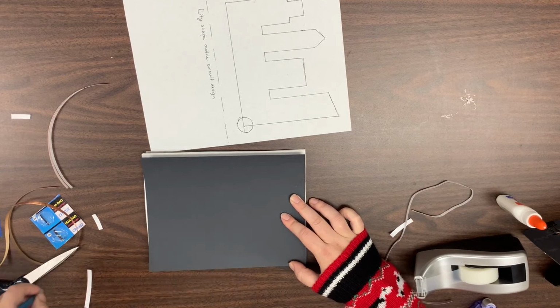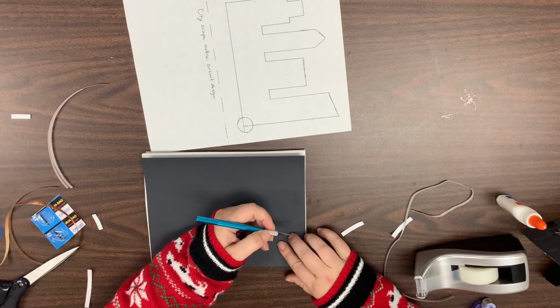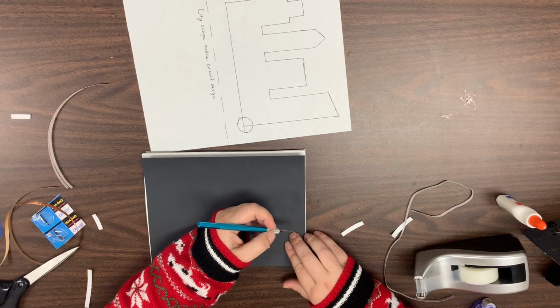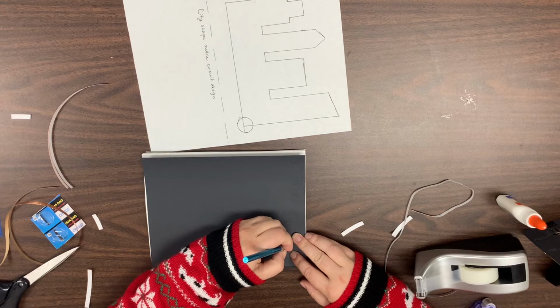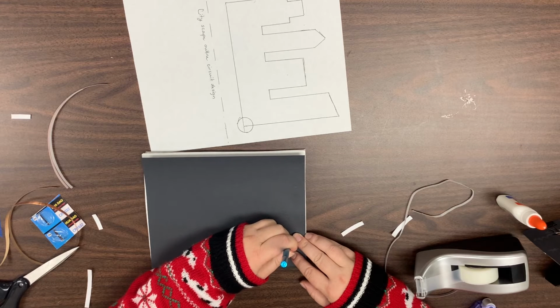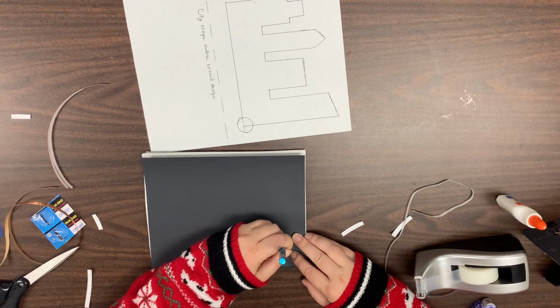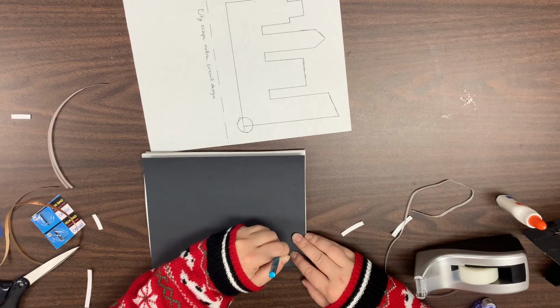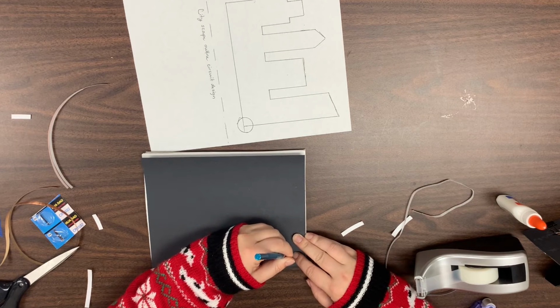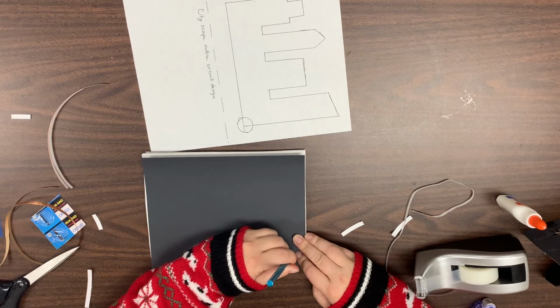If you don't, scissors work good. The important thing is to go slow, and you're going to want to cut out your battery hole. Not all the way. You don't want to cut the circle completely out. You just want to cut it so you can pop the battery in and out.